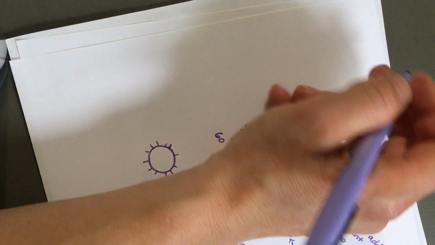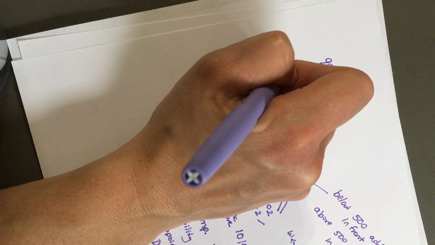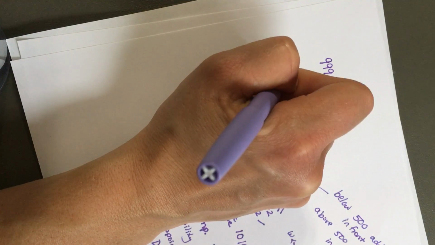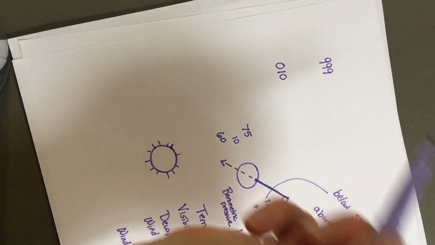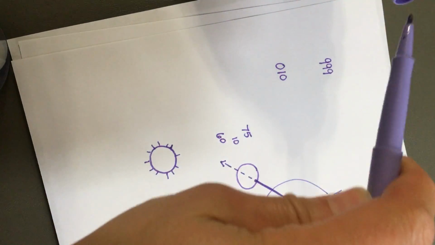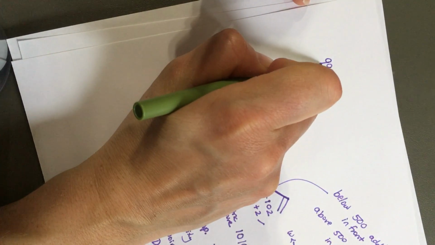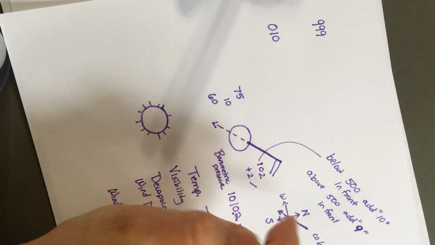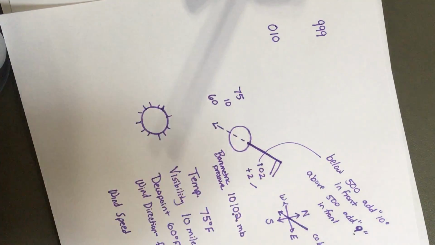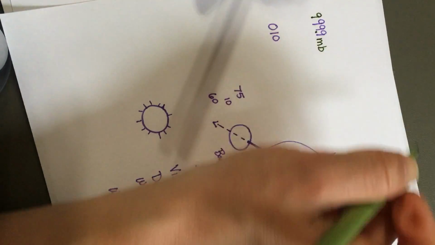I'm going to do 2 more. I'm just going to jot them down up here. Let's do 999, and let's do 010, okay? So this first one, above or below 500? I'm going to slip a different color in here. This first one, you got it, is above 500. And you remember our little key here, we're going to add a 9 in front. So if it's above 500, we're going to add a 9. We're going to add that decimal, and we're going to add our millibars.